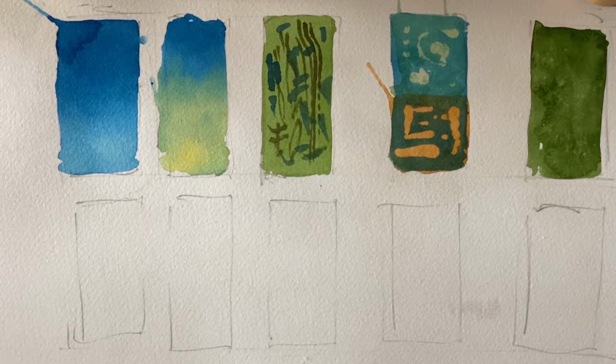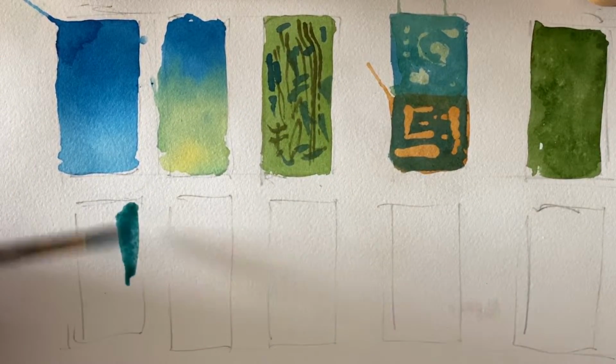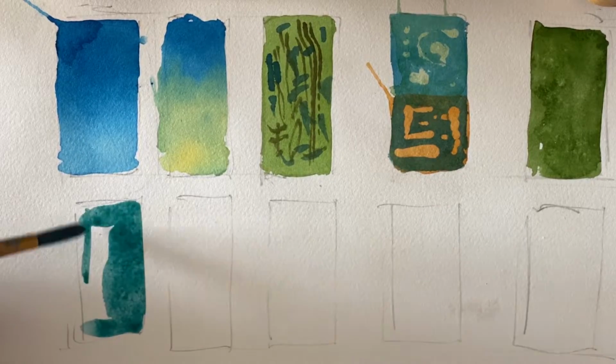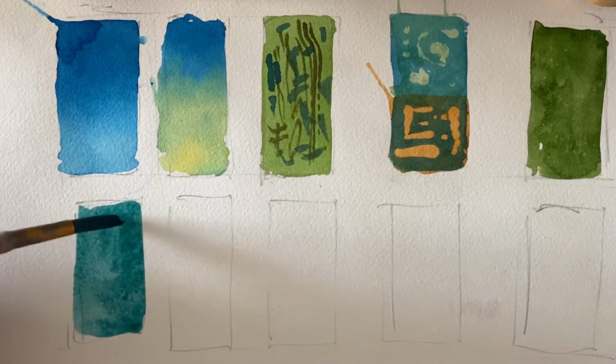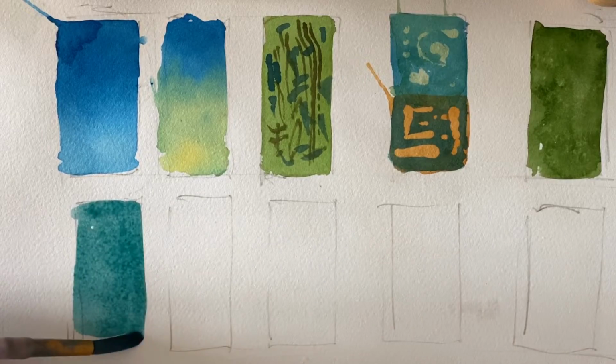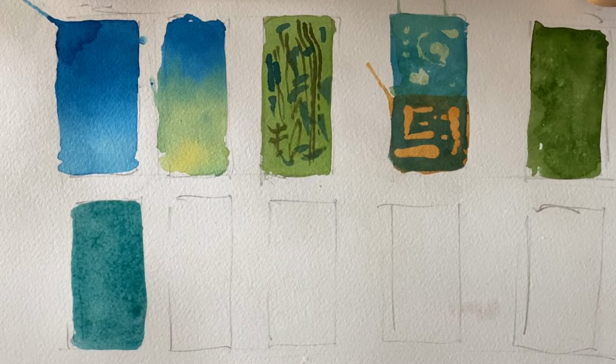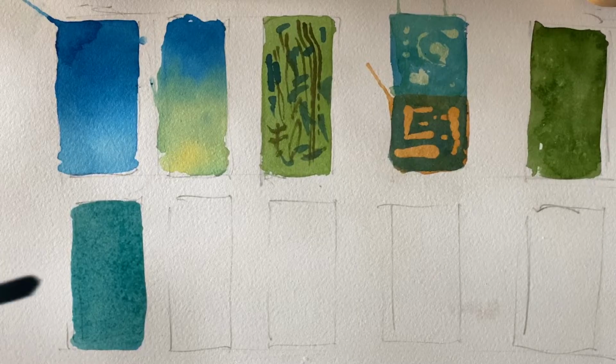For the sixth technique, I'm going to use, again, another wash of colour. This time I used a little bit of blue mixed in with the green, just to get a different hue. And this time I'm going to remove colour. So I'm not adding anything whatsoever. I've got a very damp paintbrush.